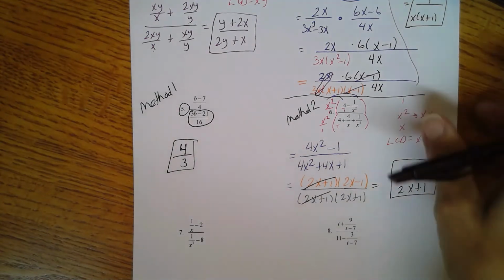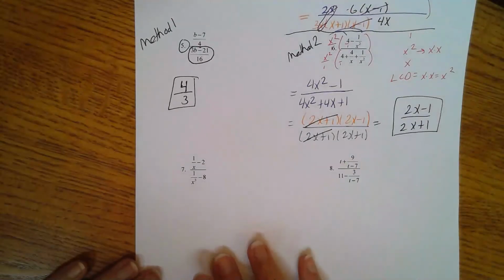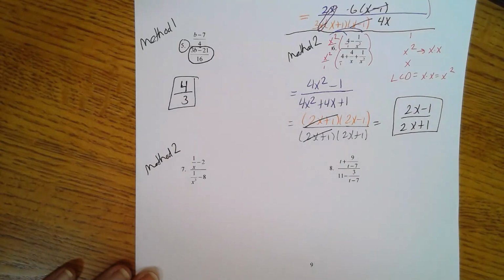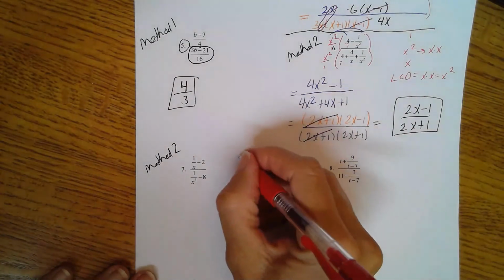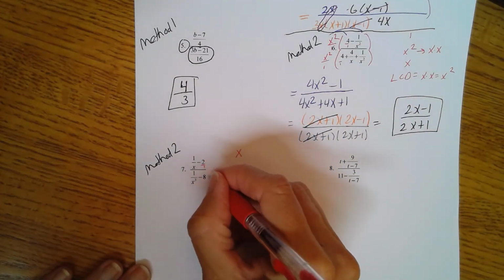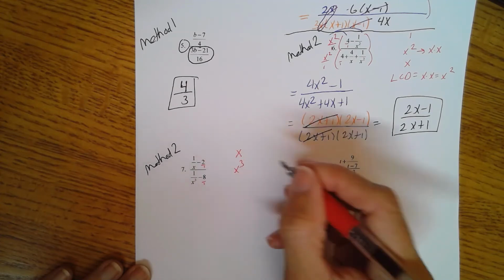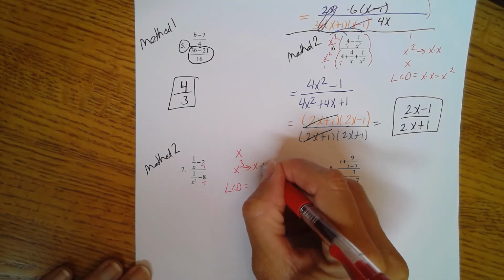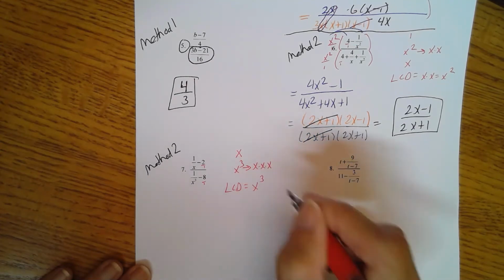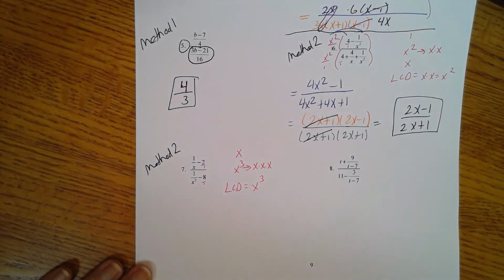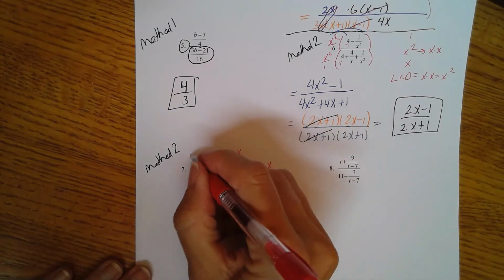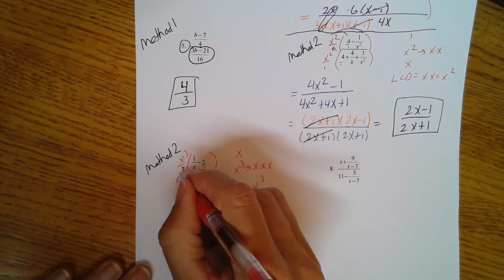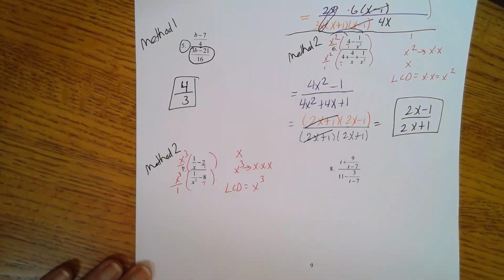So on number 7, we're also going to do method 2 again, because it's multiple fractions over multiple fractions. So this is method 2. How do I start off? By finding my LCD. So I have an x, and this is a 1, and this is a 1, and I have an x cubed. So really I just have an x and an x cubed that I have to deal with. Well, x cubed is x times x times x, so I know my LCD is going to be x cubed. So I'll multiply the whole numerator by an x cubed, again over 1, whole denominator by x cubed over 1.